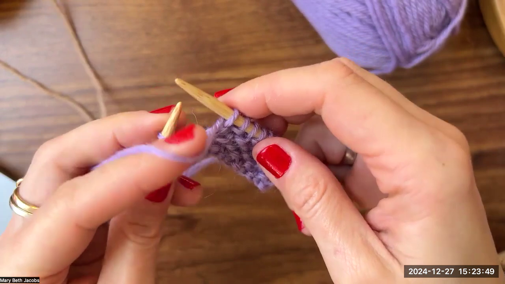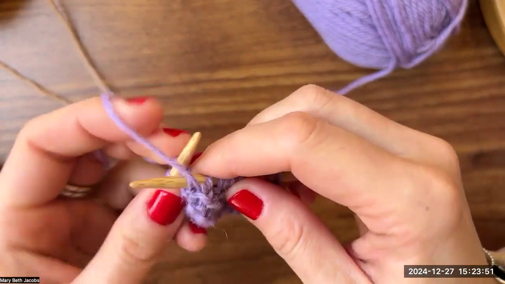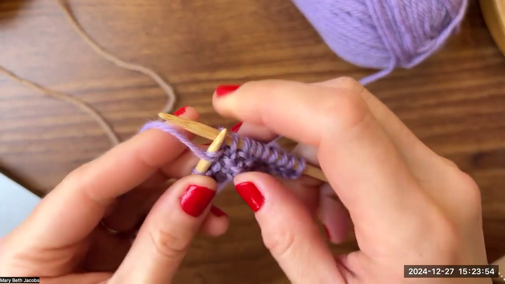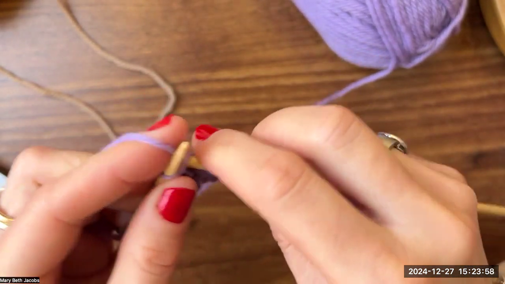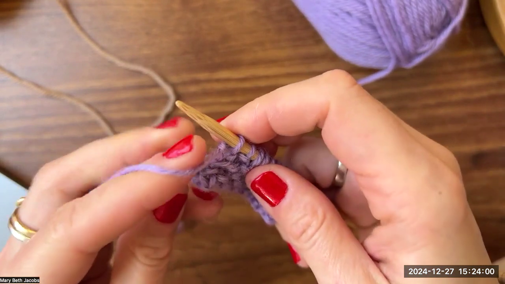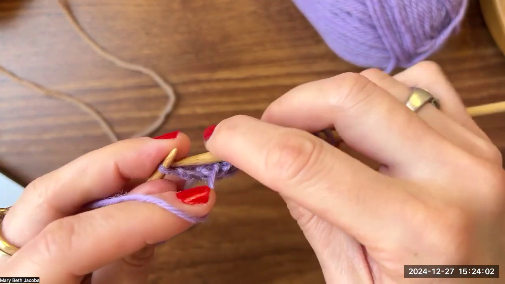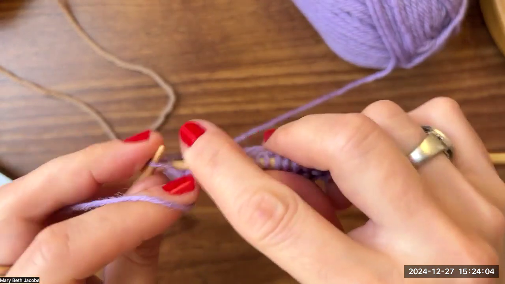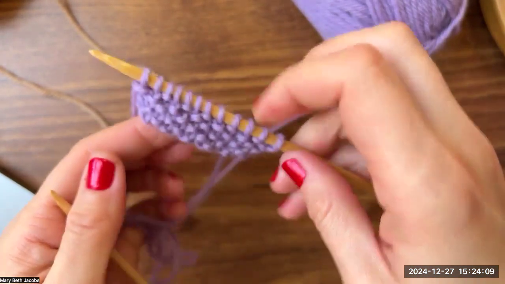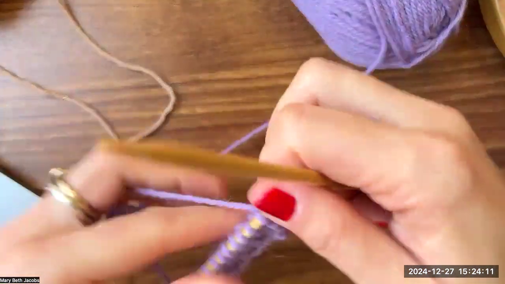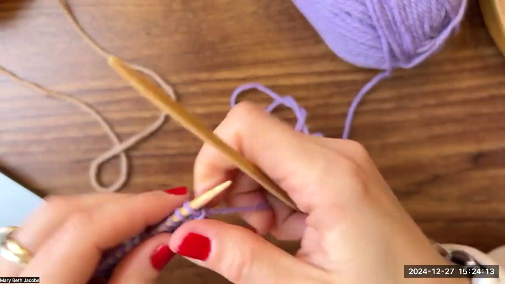Snug my yarn, bring it under the needle to the front and purl. Snug my yarn, bring it under the needle to the back to knit. And then I'm going to snug my yarn and bring it to the front to purl. Okay. So I'll turn it and I'll do it throwing, tensioning with my right hand.